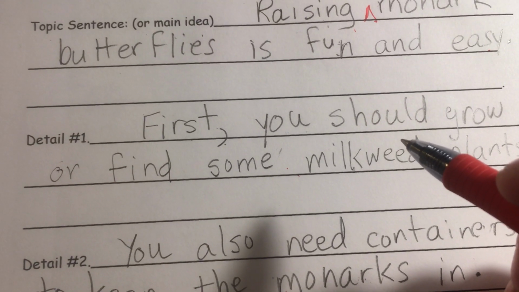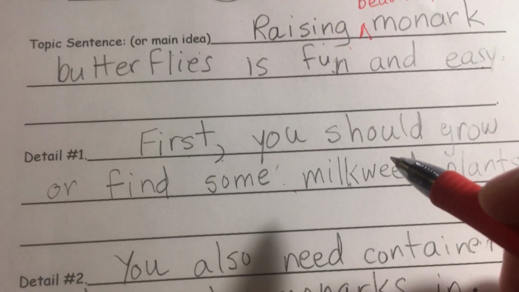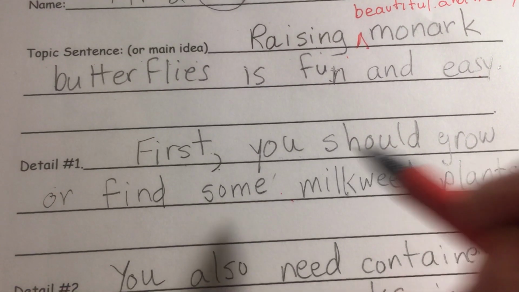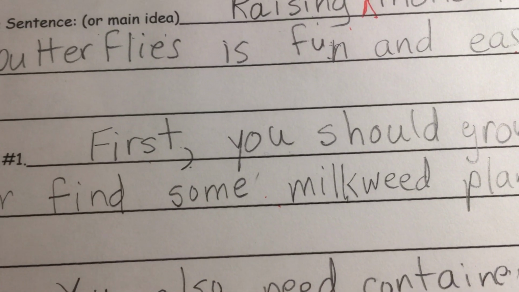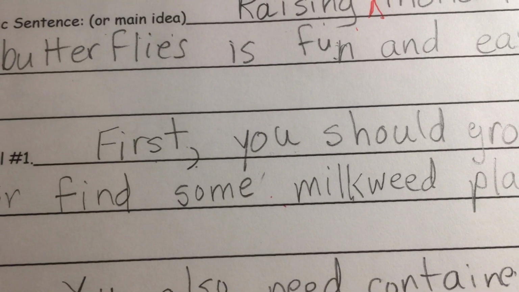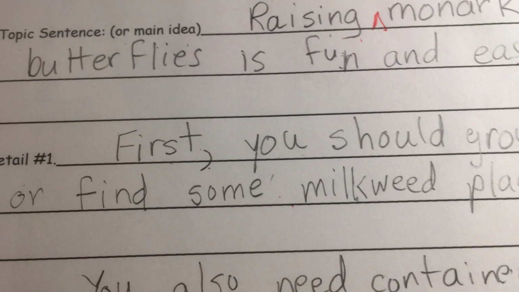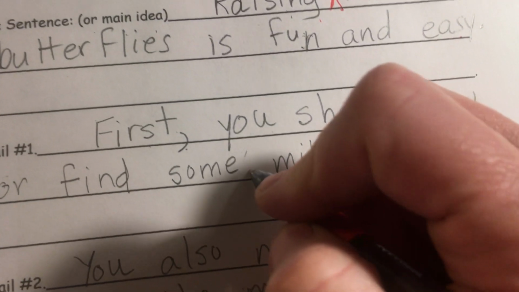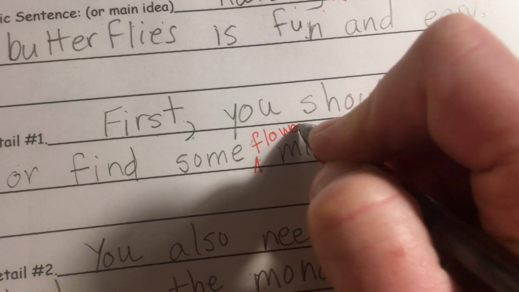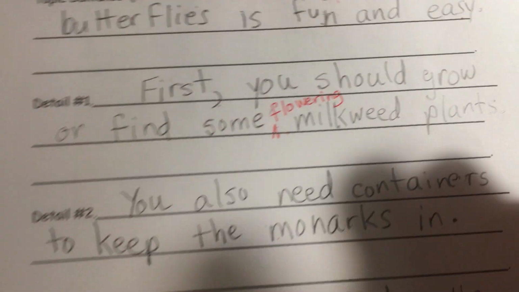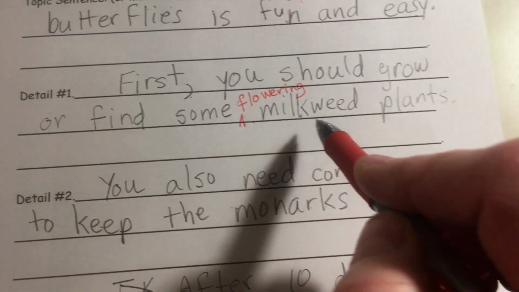I could say flowering milkweed plants. I think I might say, why don't I just say flowering? Because the flowers are what contain the nectar that attracts the monarch. All right, first you should grow or find some flowering milkweed plants.